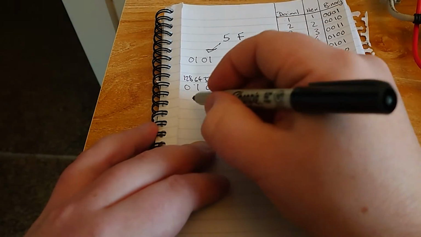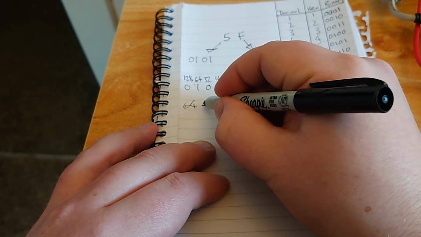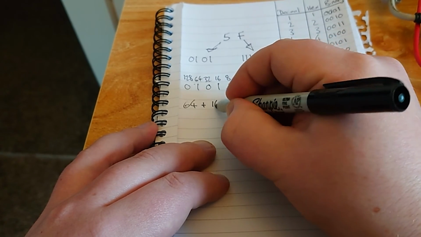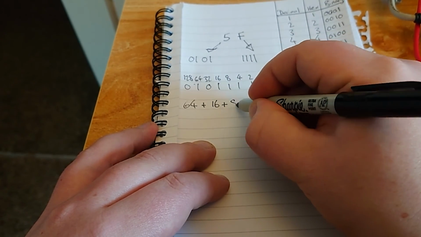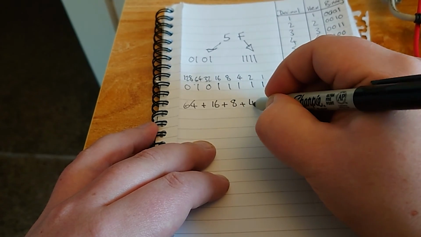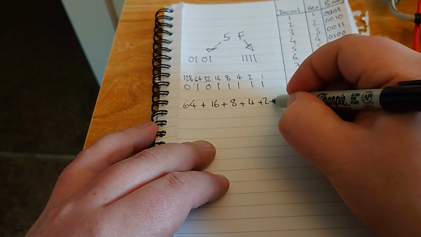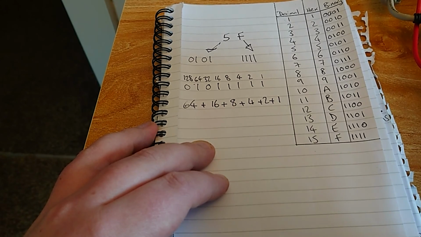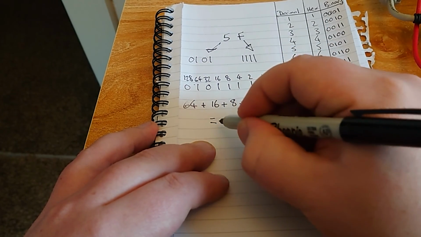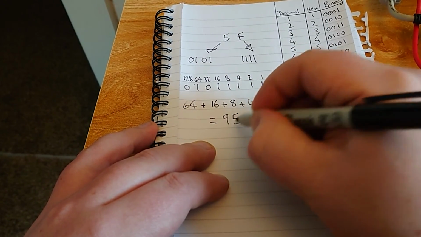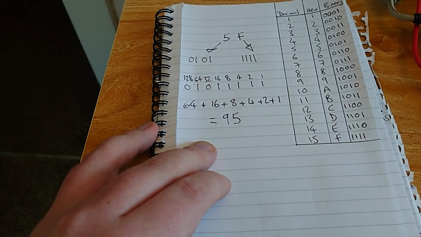So this is 64 plus 16 plus 8 plus 4 plus 2 plus 1. And that will equal 95.